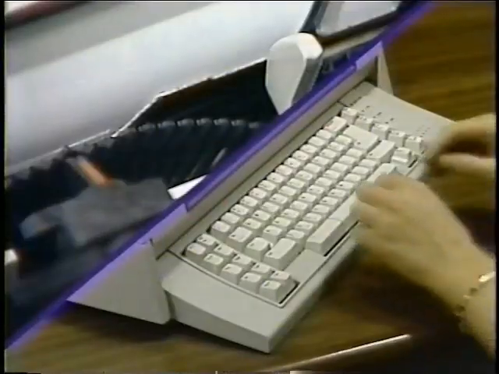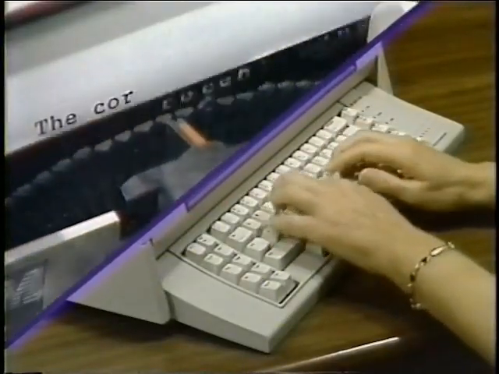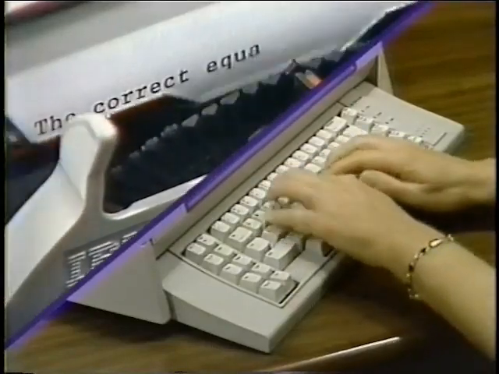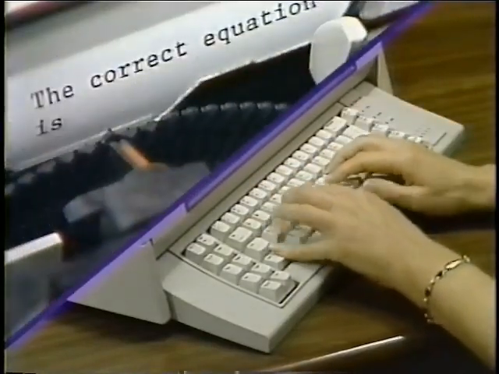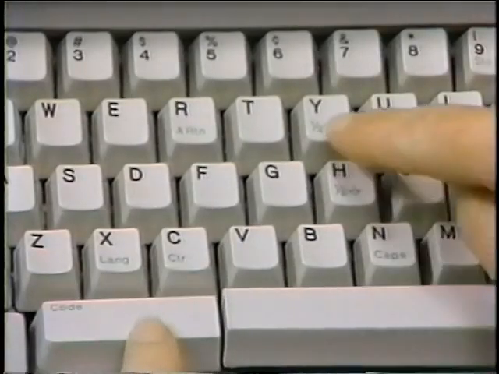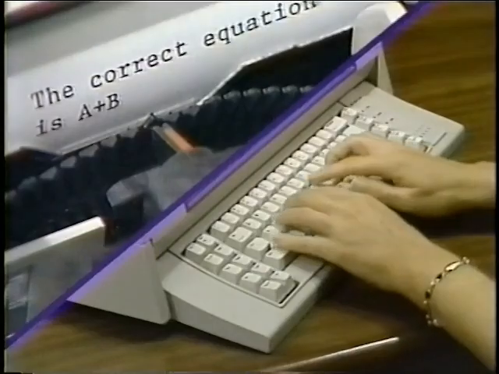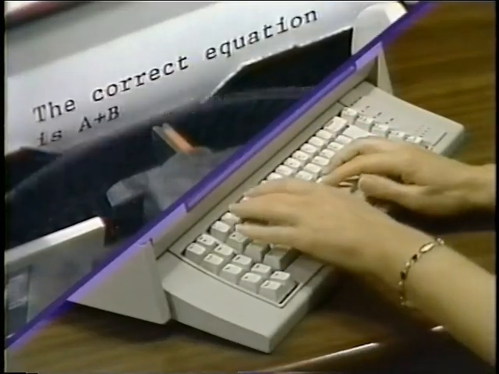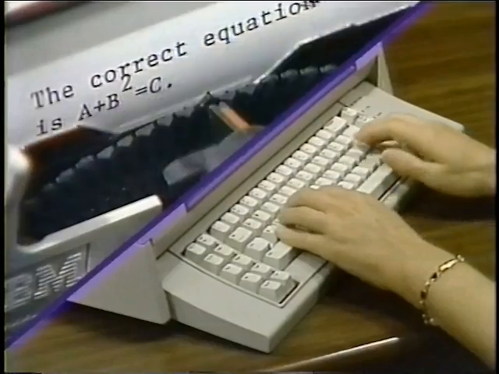A superscript is a character that is typed above the normal writing line. To type a superscript, press the code plus Y key buttons. Then type the desired character. The character will print 1/2 space above the normal writing line. Then the paper will move back to the normal writing line.